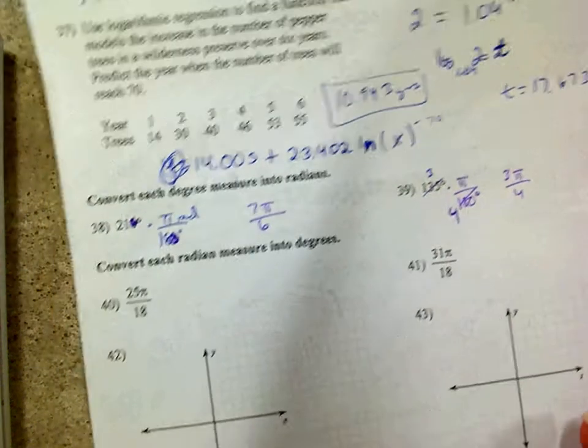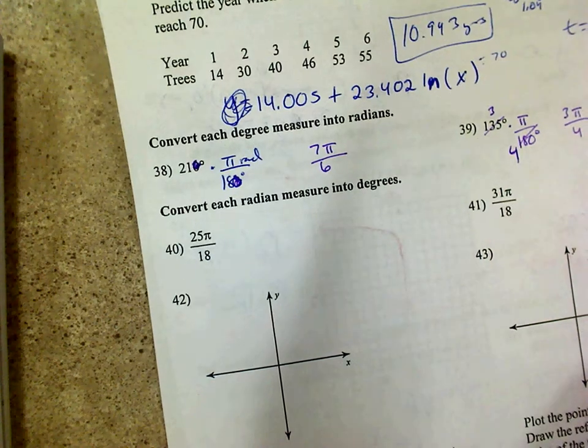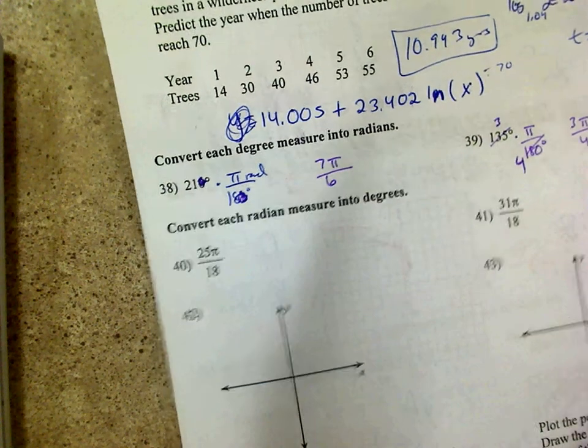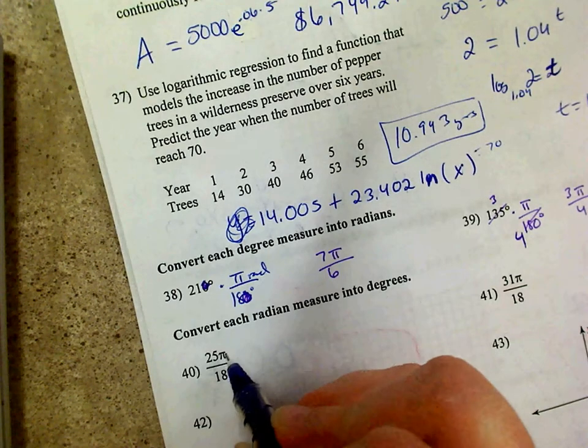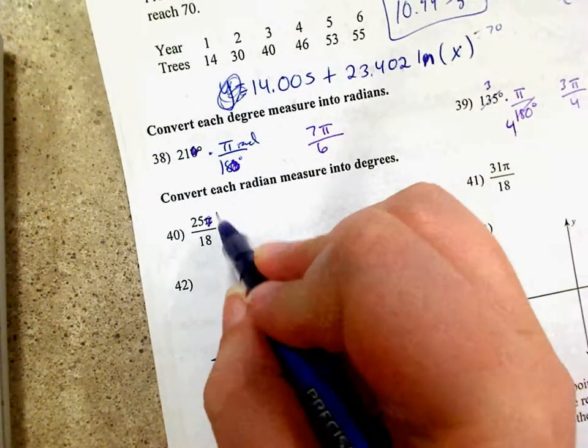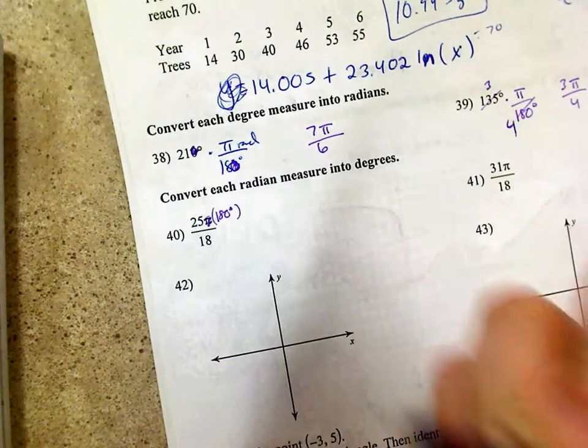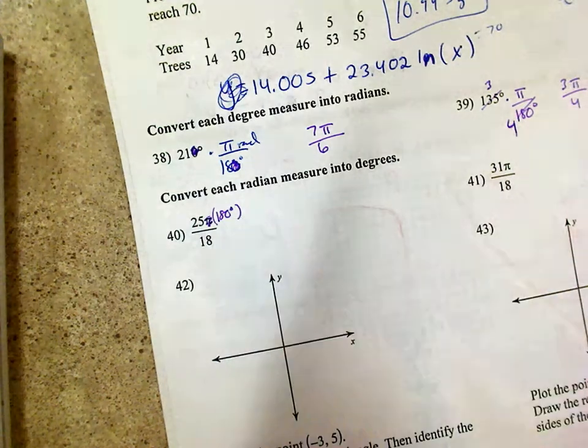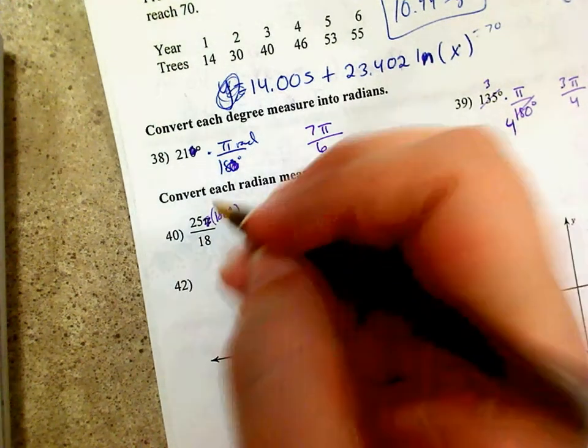So first I just want to replace pi. Pi is the equivalent of 180 degrees, so I'm going to replace pi with 180 degrees, so now I only have degrees units. Well, then 180 divided by 18 is 10, and 10 times 25 is 250 degrees. And there we go.